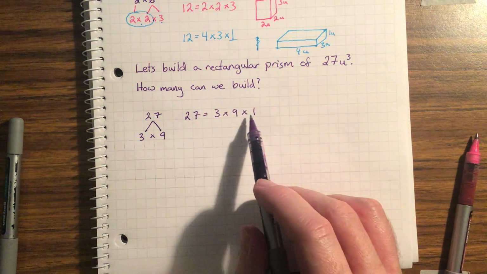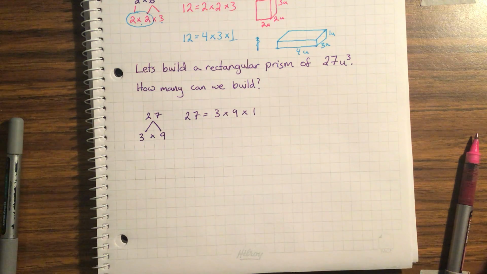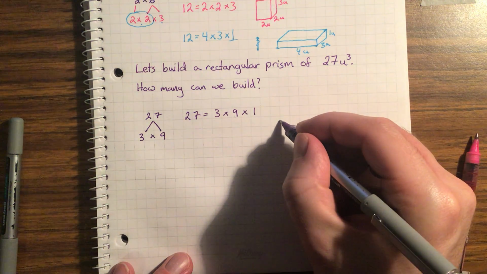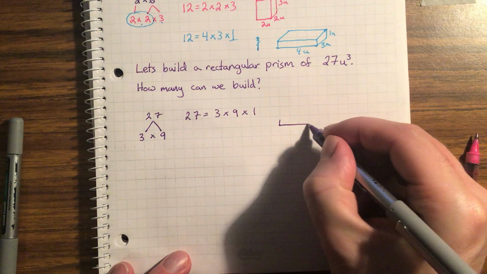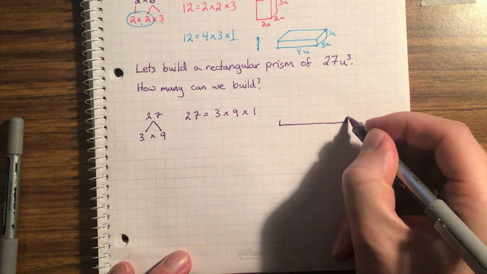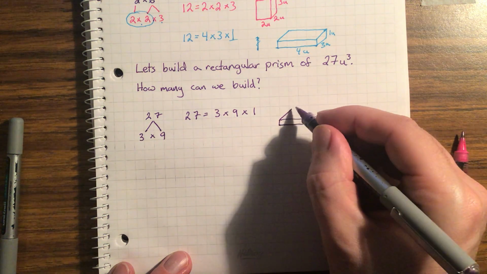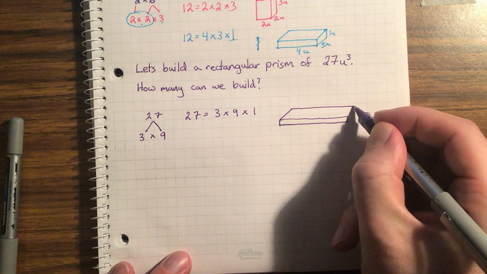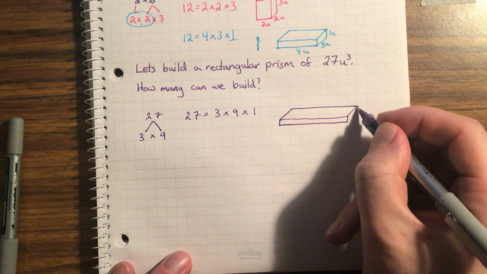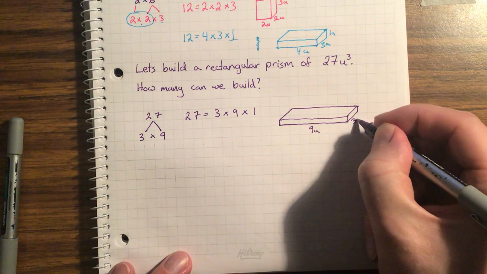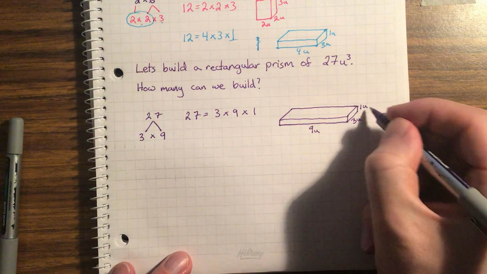So length, width, and height. So I'm going to draw this one out. It's going to be a really long, flat, skinny one like this. 9 units long, 3 units wide, 1 unit high.